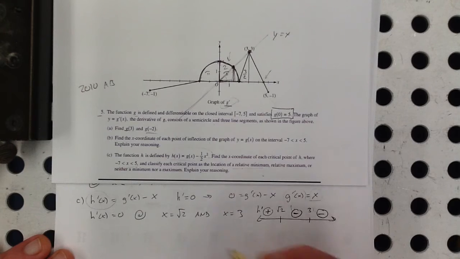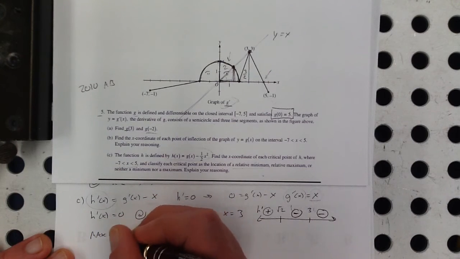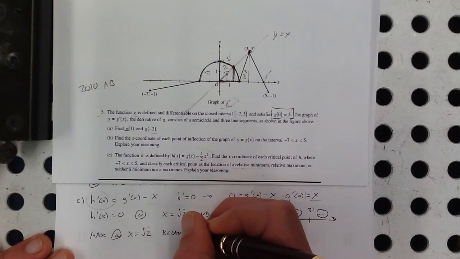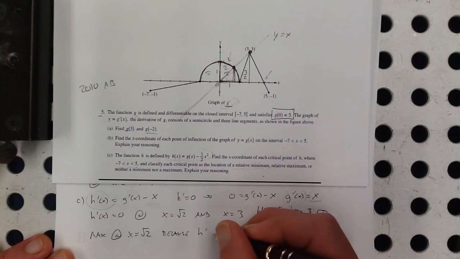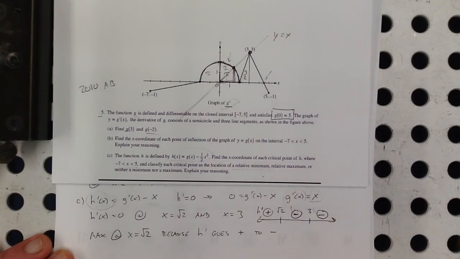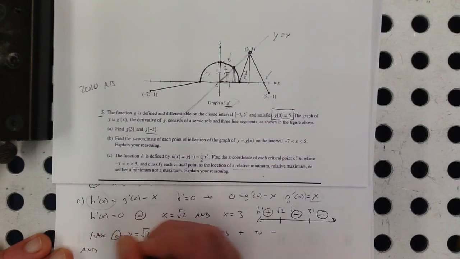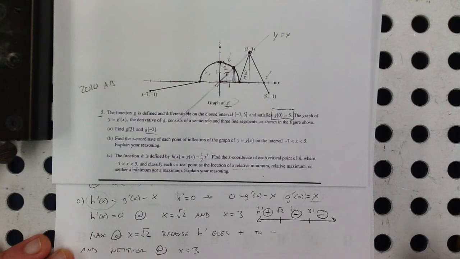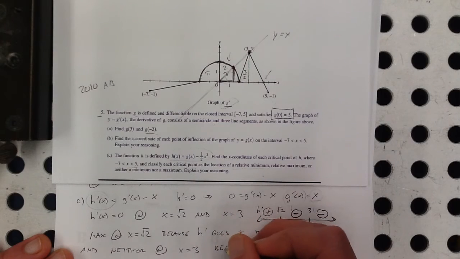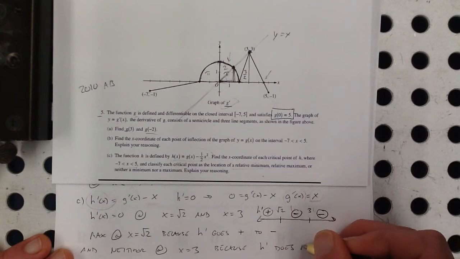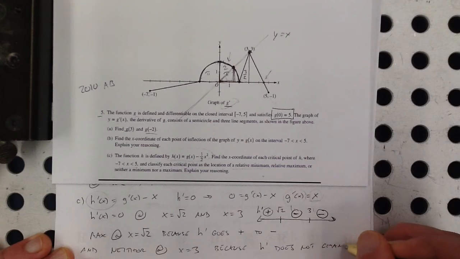So it looks like we have a maximum at x equals the square root of 2, because h prime goes from positive to negative, and neither at x equals 3, because h prime does not change sign.